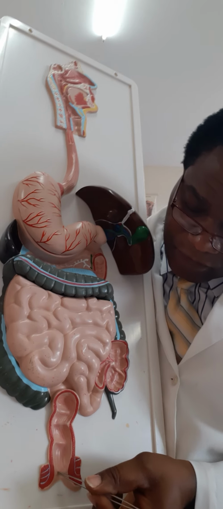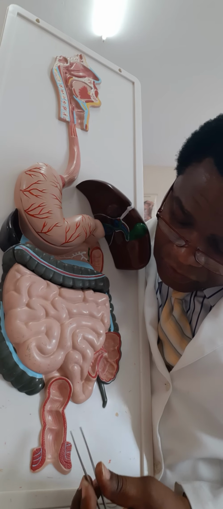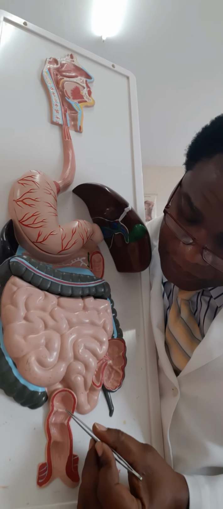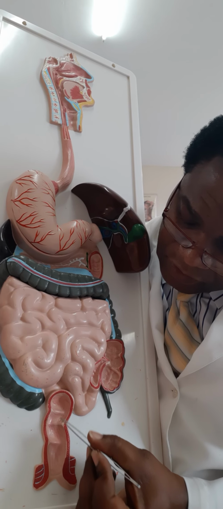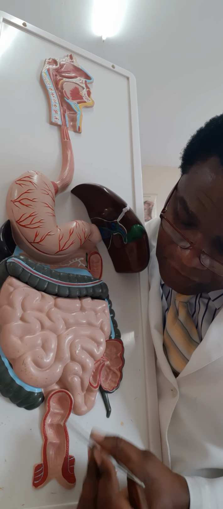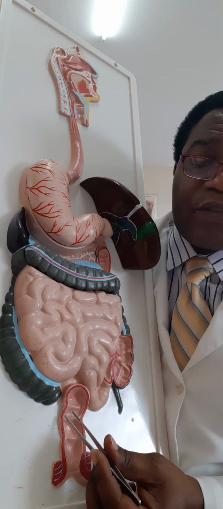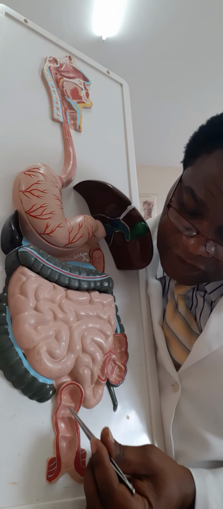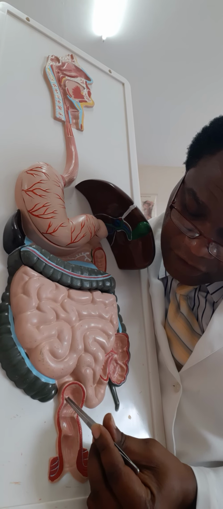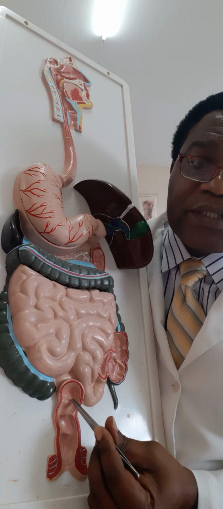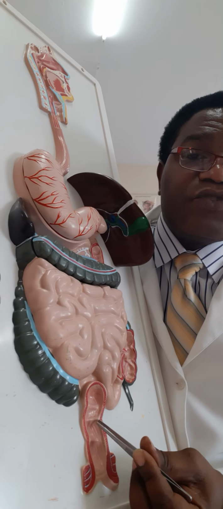Little part here. Okay, you can see the Houston valves, which are these 3, 1, 2, 3. These 3 shelves, although the anatomy description is that the rectum is straight, it has these curves. These shelves help to separate the liquid part and the gas part of stool.